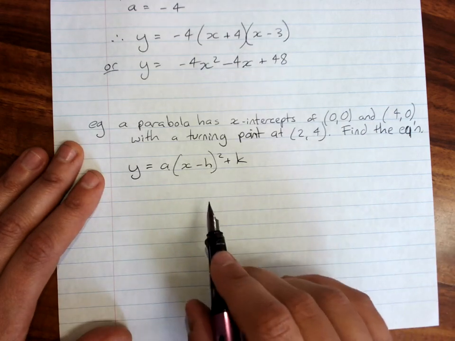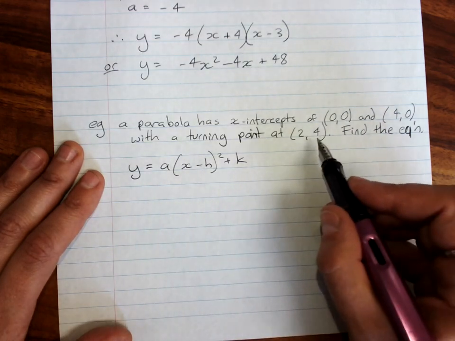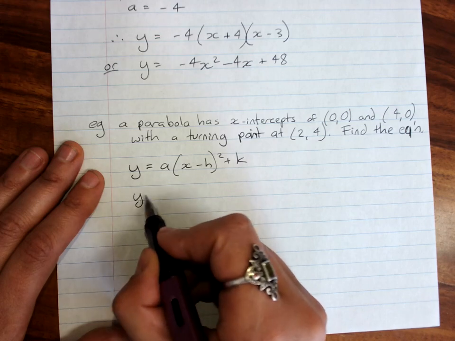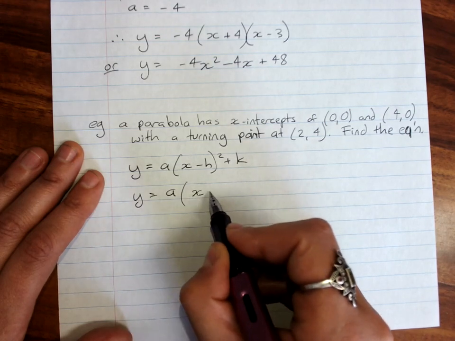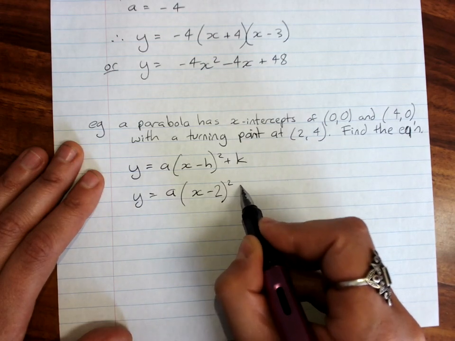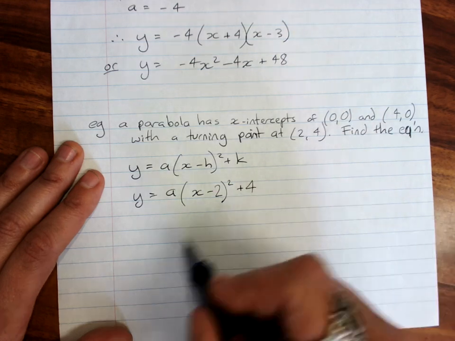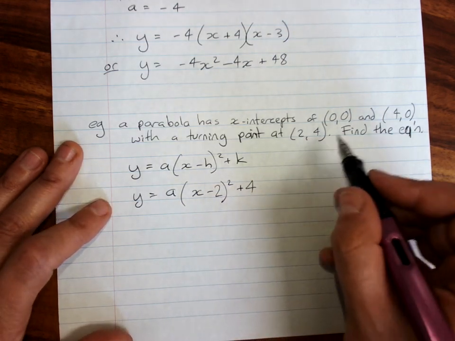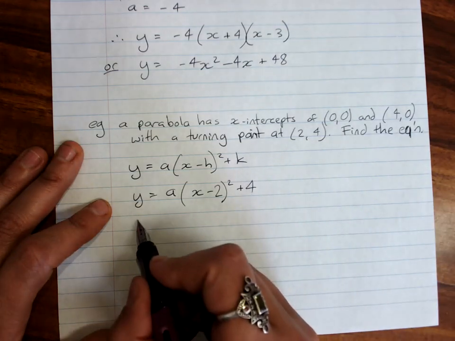Substitute in h and k. So y equals a outside of (x minus 2) squared plus 4. And then substitute in one of the other points. I'm going to take (0, 0) because it's easier.